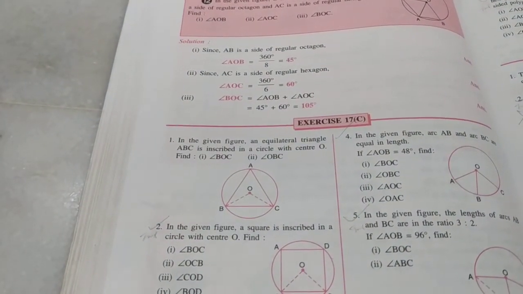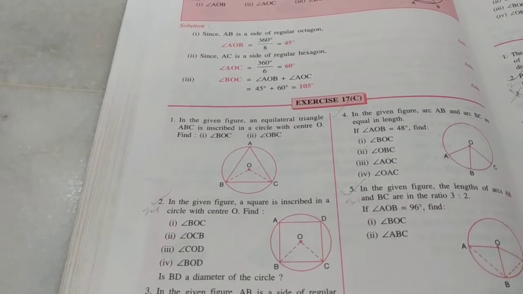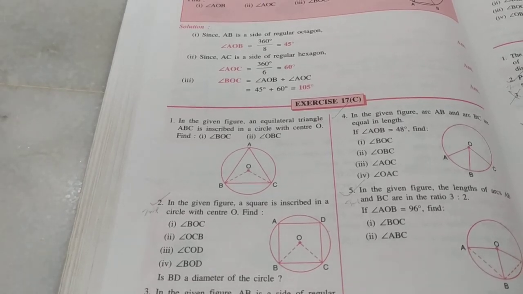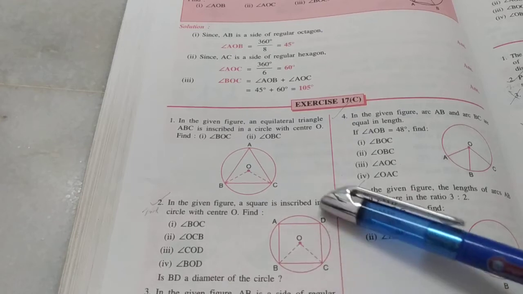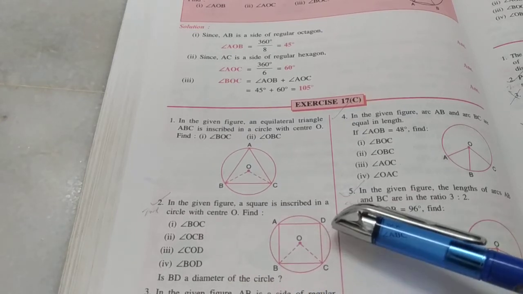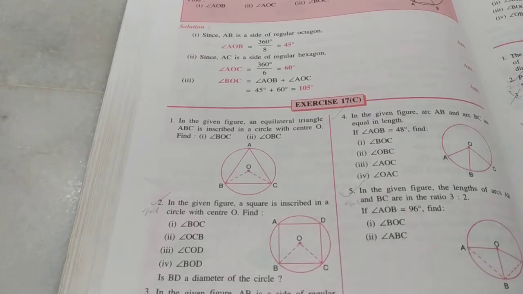17C. Mark this sum as IMP. Now this is a square inscribed in a circle. So the circle is called a circumcircle with center O. First we have to find angle BOC.